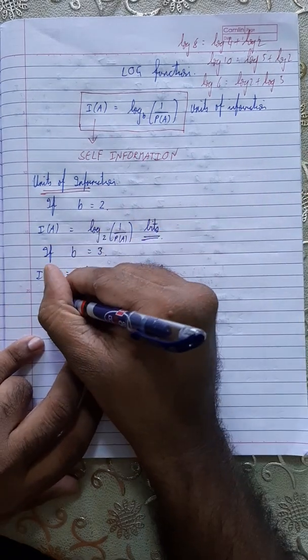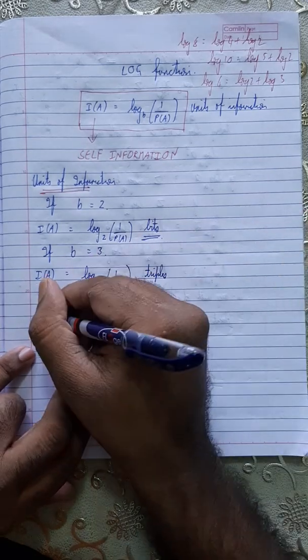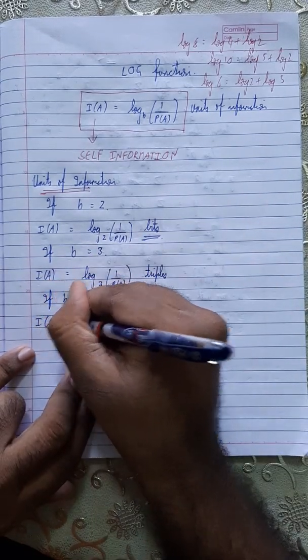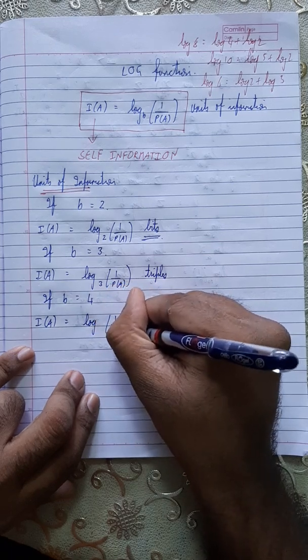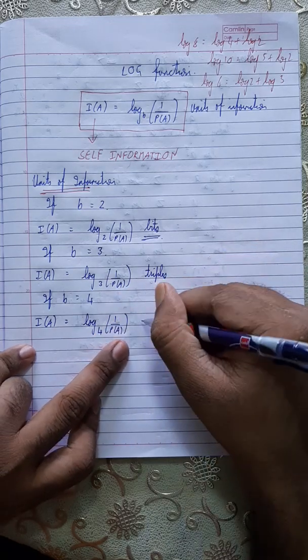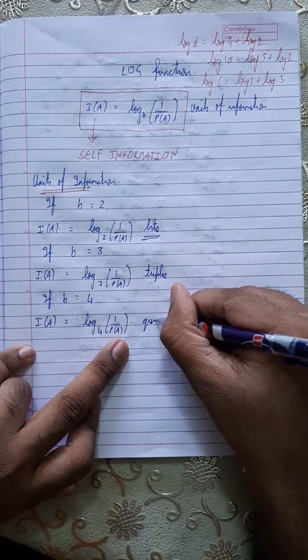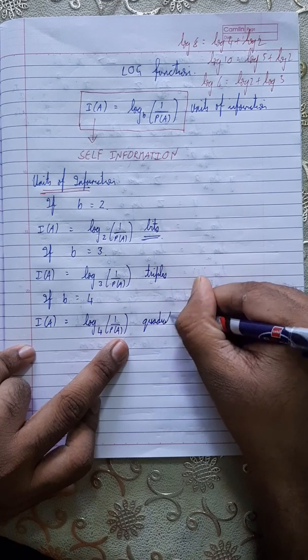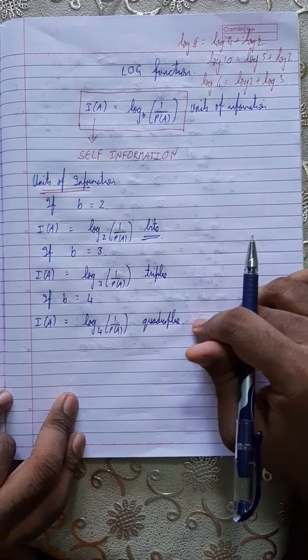If b is equal to 4, then I of a is equal to log 1 by probability of an event a to the base 4, and the unit is called quadruples.